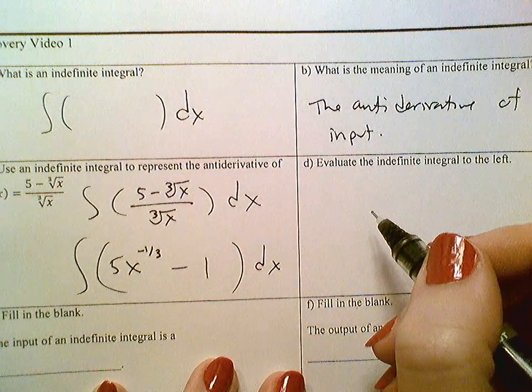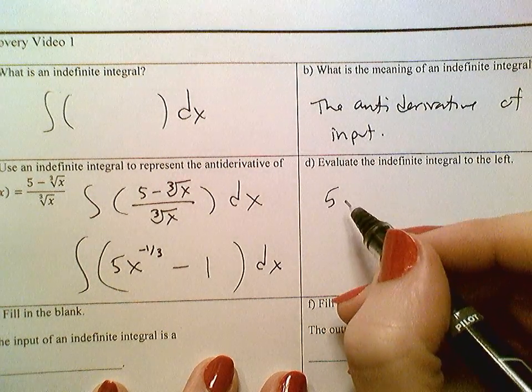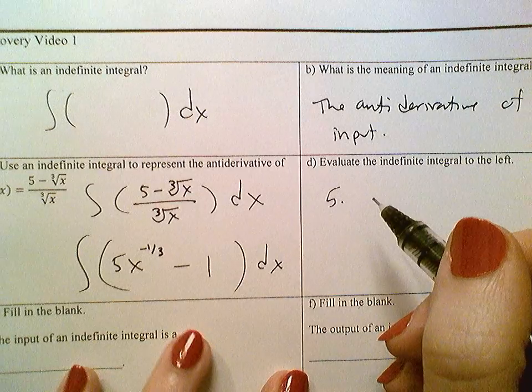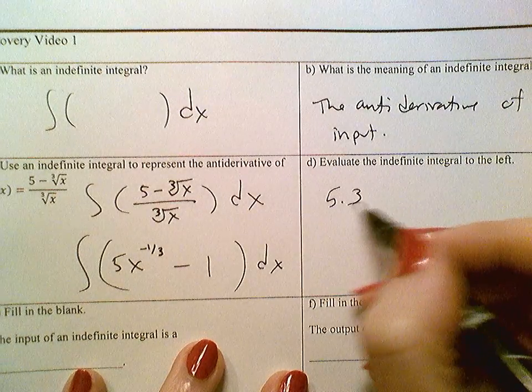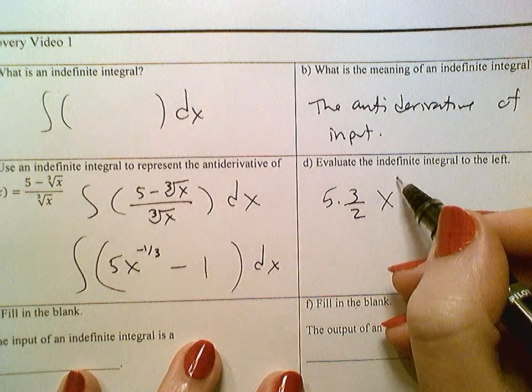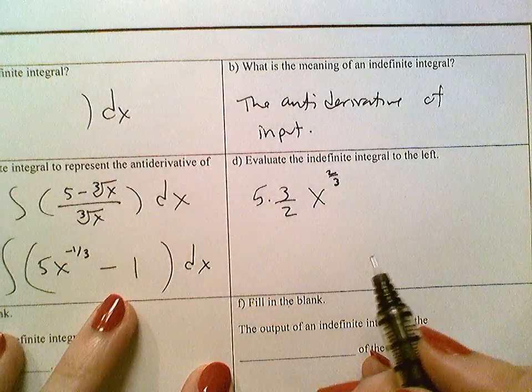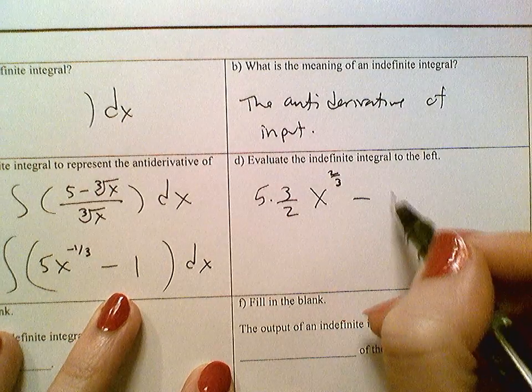And then I divide by it. So it's going to be 5 times dividing by 2 over 3, which is the same as multiplying by 3 over 2, x to the 2 over 3. And then this is minus x.